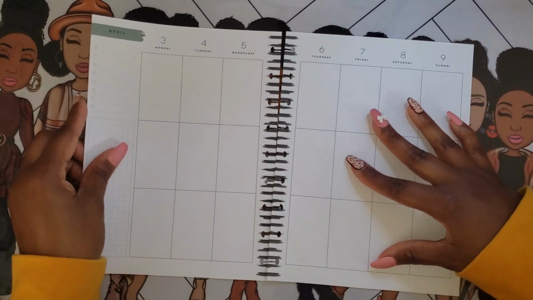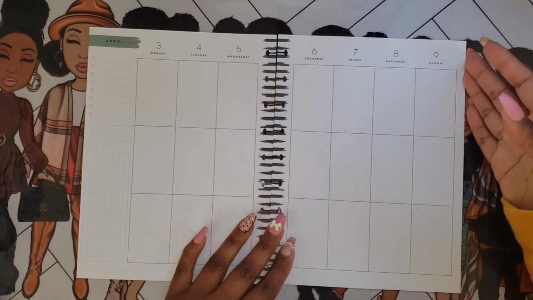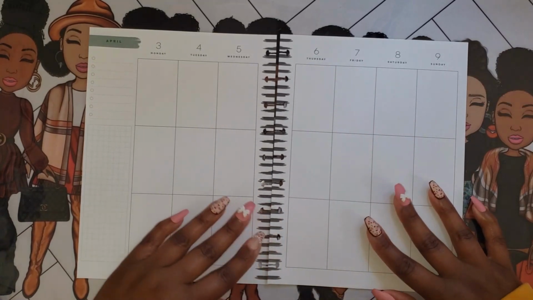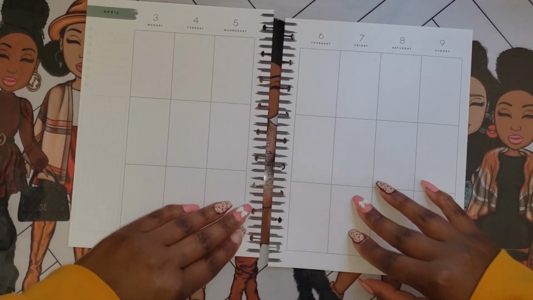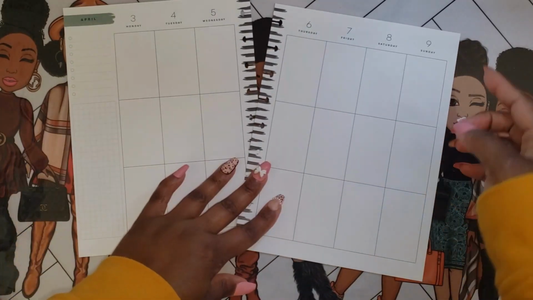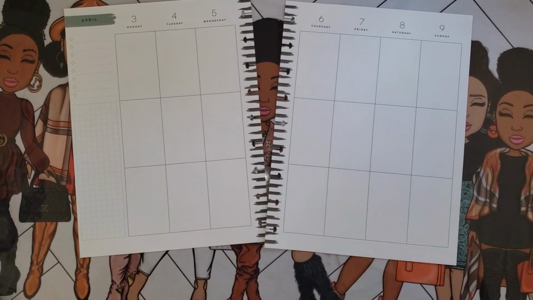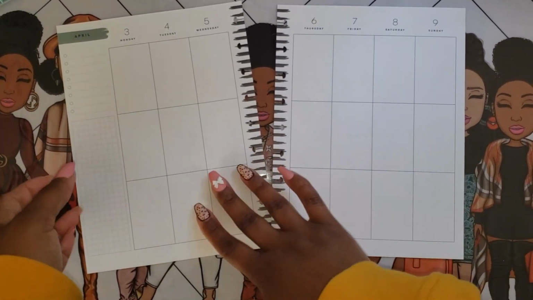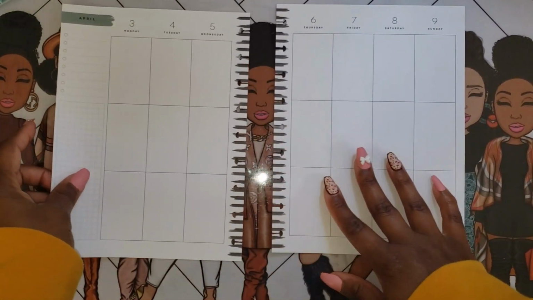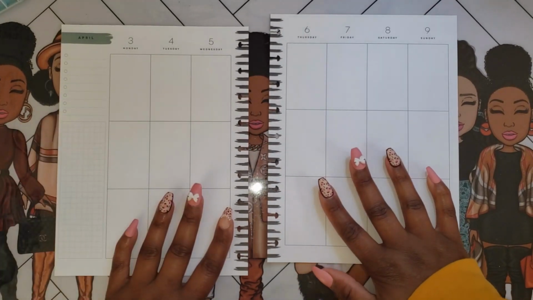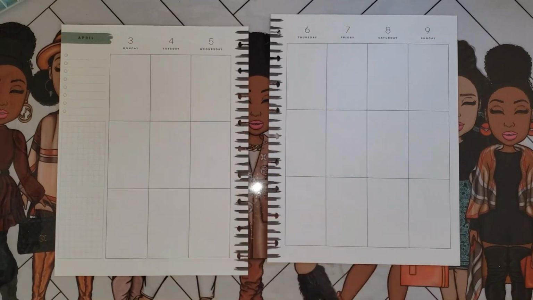This is going to be a weekly layout. This is a vertical. Let me just check to make sure you can actually see the whole page. I need to get some little tape so I actually know once I move everything around that I'm still in frame. Okay, so we see the full week.